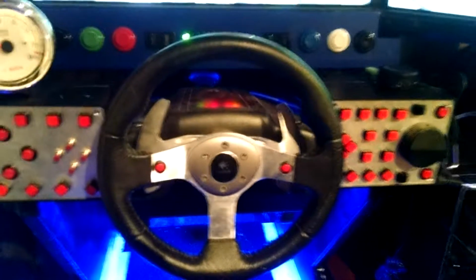More stupid buttons because apparently I like buttons.